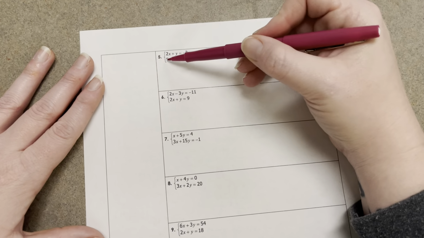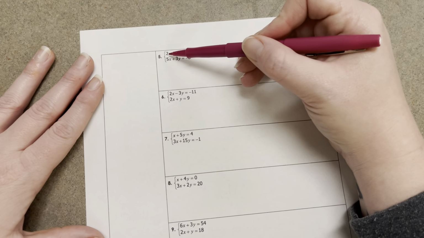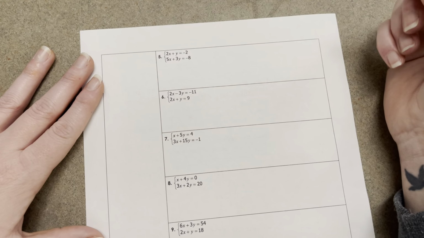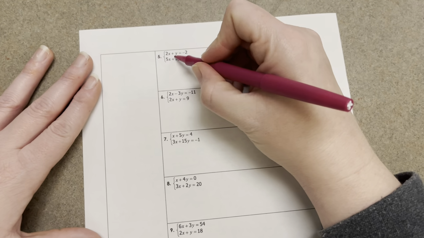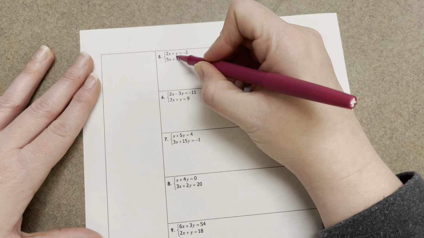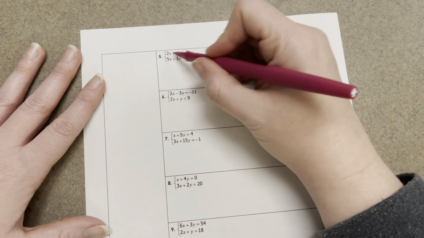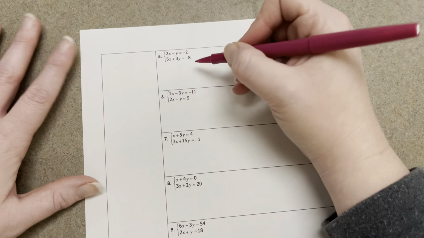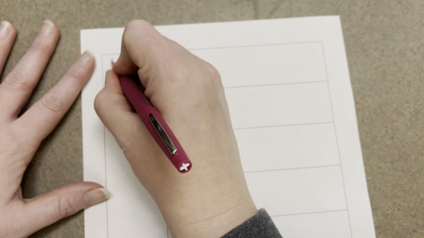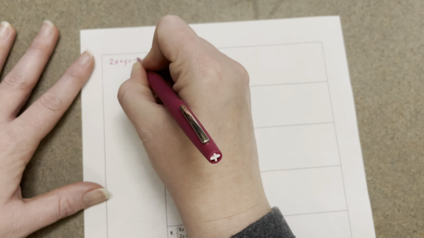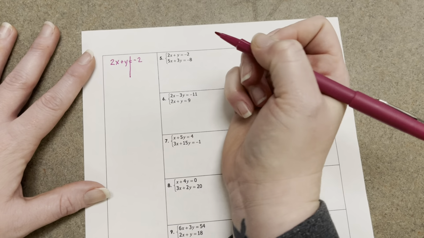Well, looking at these, I'm going to look at my variables, and I can see there's a 2x, a y, a 5x, and a 3y. So for me, I can see that this y is already by itself. There's no coefficient in front of it, which means my coefficient is 1. So it would be easy to solve this one for y. So I'm going to bring it over, and I'm going to solve this equation for y.